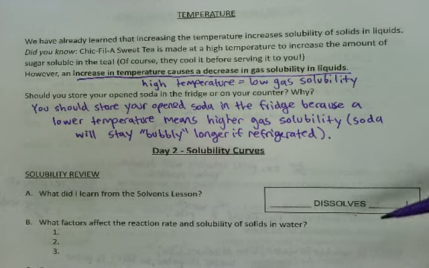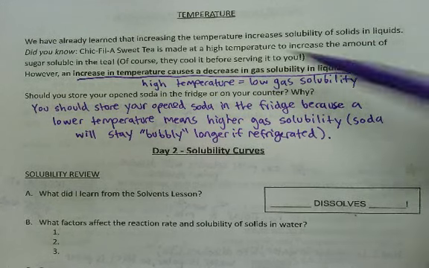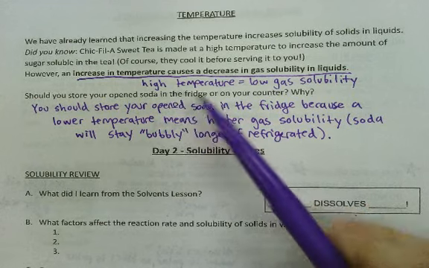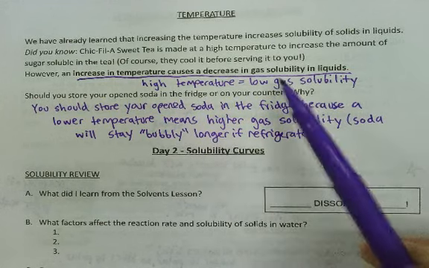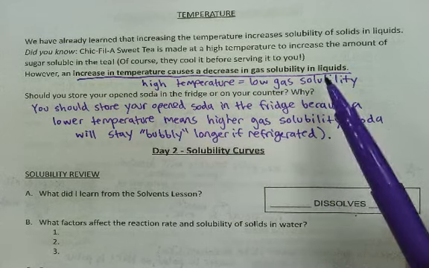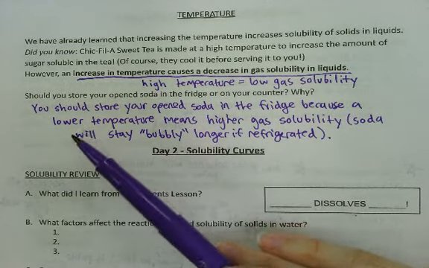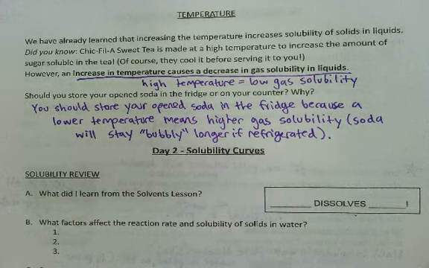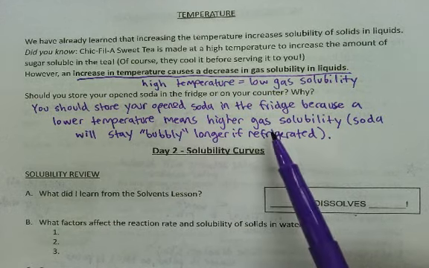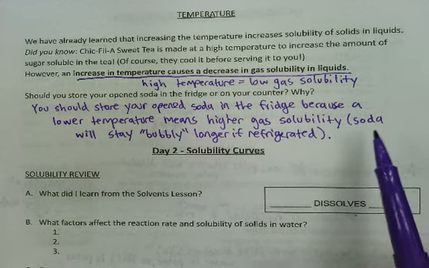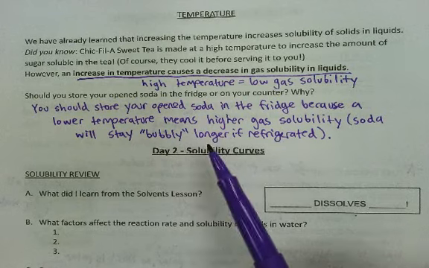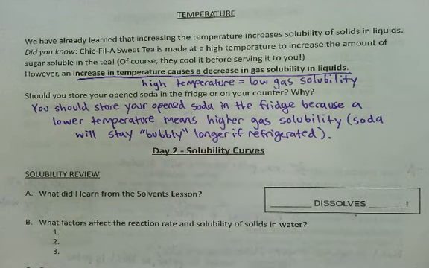I have now added my explanation in here. I made myself another note. I wrote that high temperature equals low gas solubility because that's what this statement up here was trying to tell us. And then I said that you should store your open soda in the fridge because a lower temperature means higher gas solubility. And so if we store our soda in the fridge, our soda will theoretically stay bubbly longer.